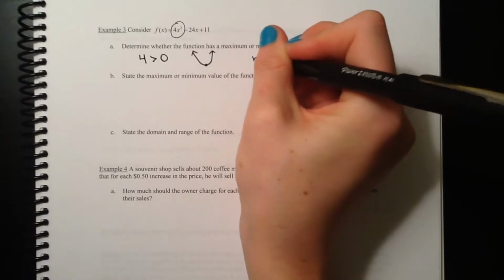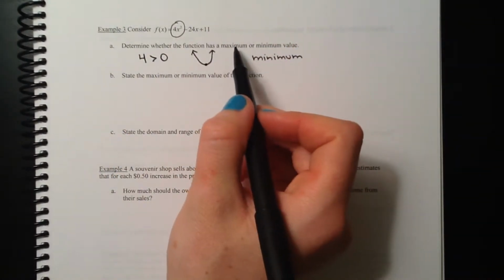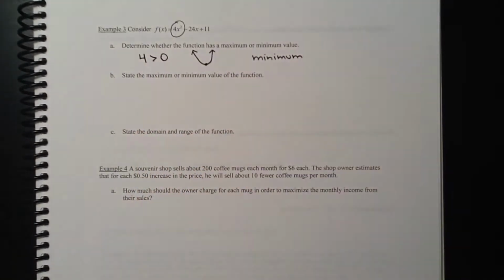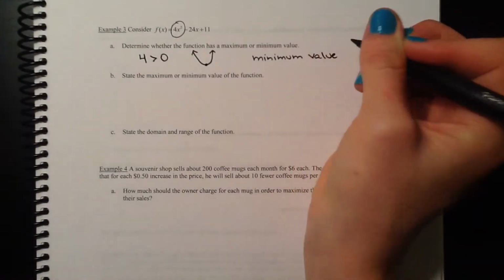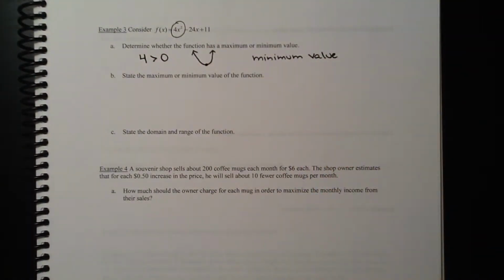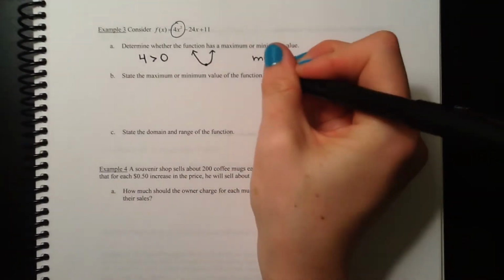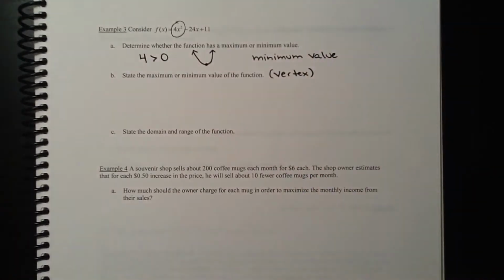It seems kind of counterintuitive, like positive seems like it would pair with maximum, but picture what the graph looks like. If you've got a positive value of A, we actually have a minimum value. So that's the first step, kind of straightforward. You're just looking at that quadratic term and seeing what sign the coefficient is. Now, state the maximum or minimum value of the function. When you are asked to state the maximum or minimum, what that means is find the vertex. So we're going to find the vertex.